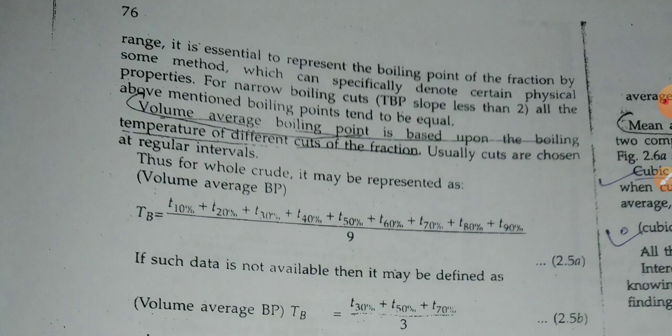The volume average boiling point is based upon the boiling temperature of different cuts of the fractions. Usually cuts are chosen at regular intervals.